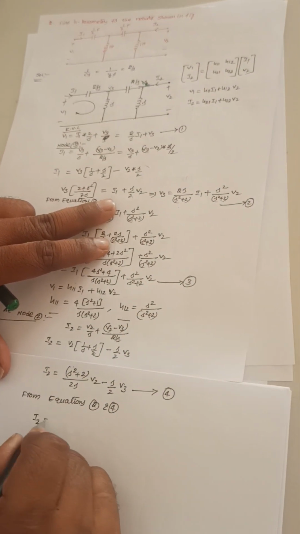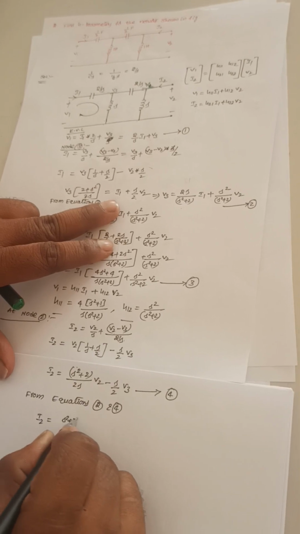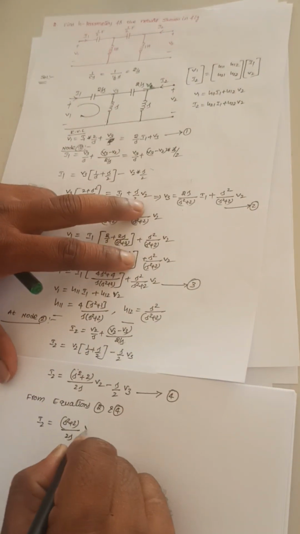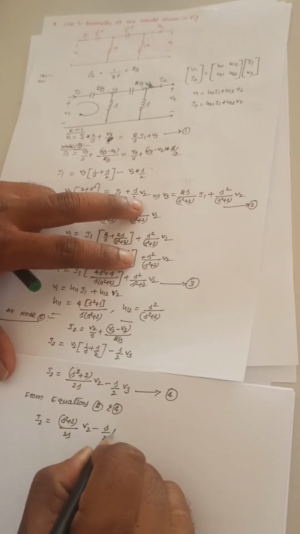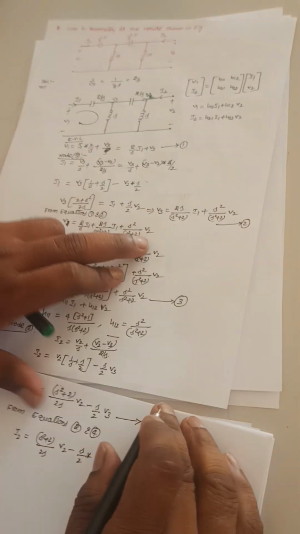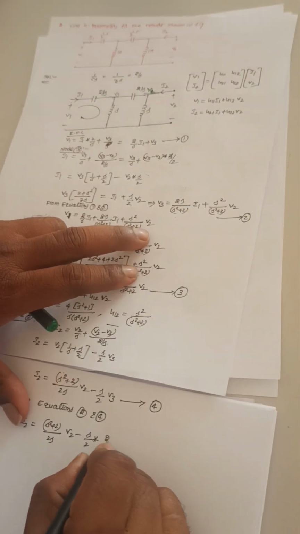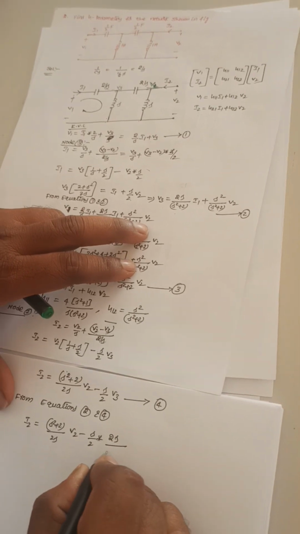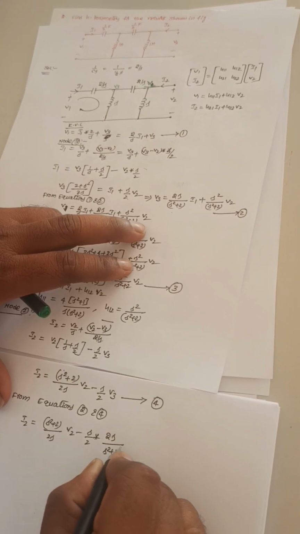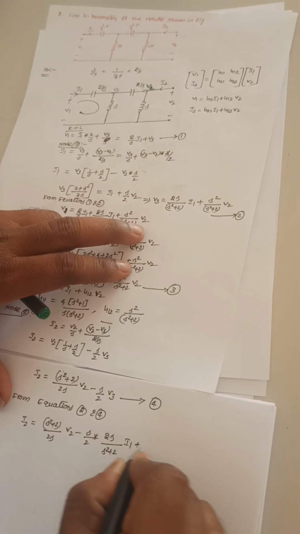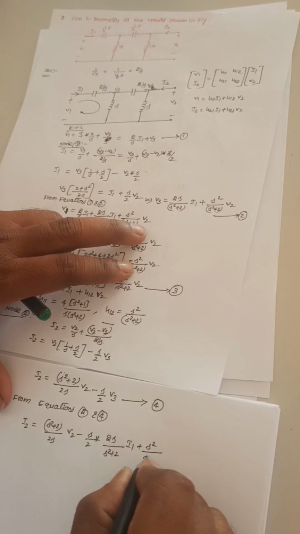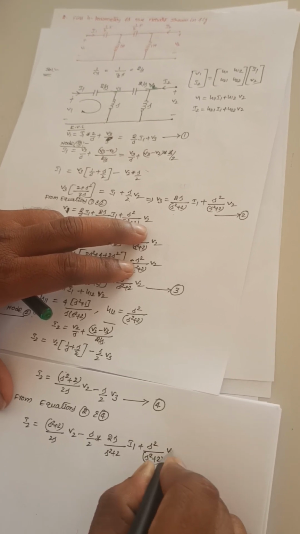Now this I2 is equal to (S square plus 2) divided by 2S into V2 minus S divided by 2 into V3. If I substitute this V3 here, it is 2S divided by (S square plus 2) into I1 plus S square divided by (S square plus 2) into V2.